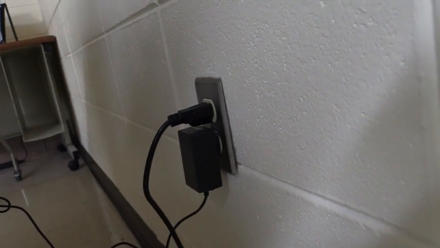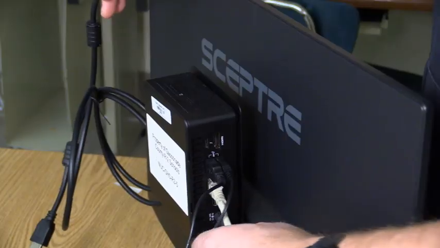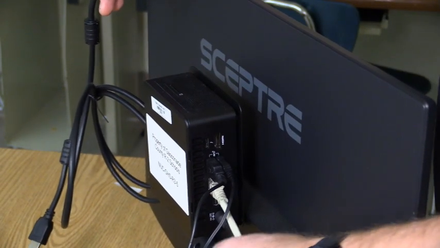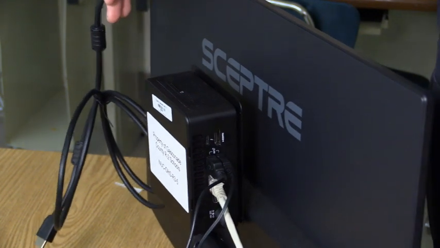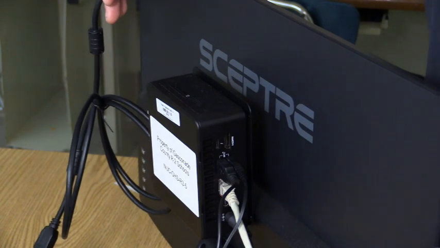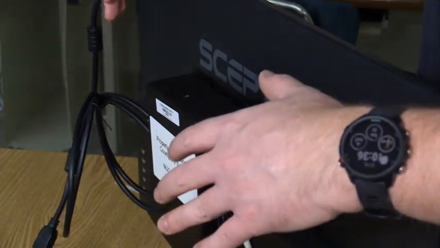So your monitor and your computer are both plugged into the wall, giving them power. And then the bottom thing on here is going to be your power supply. So your power supply is what's plugged in on the bottom. It plugs into the nuke, and then it plugs into the wall. That takes care of everything at your computer workstation.